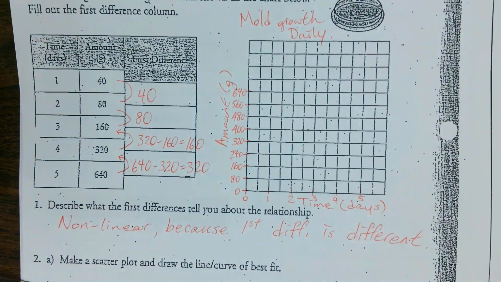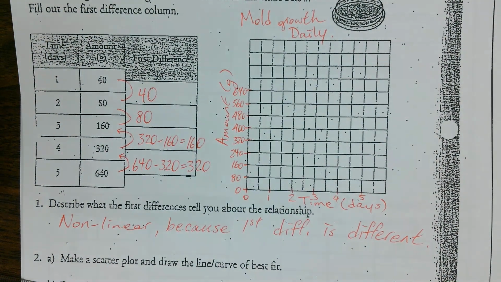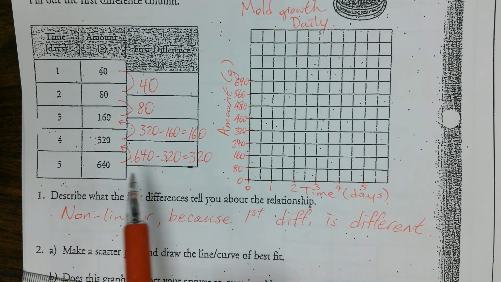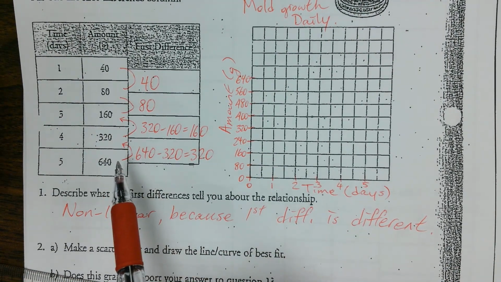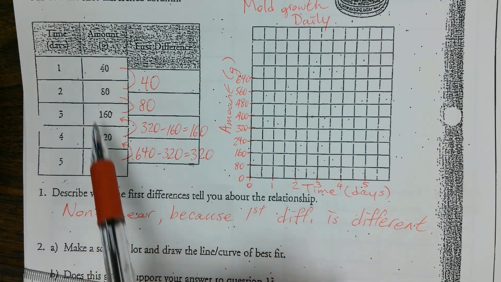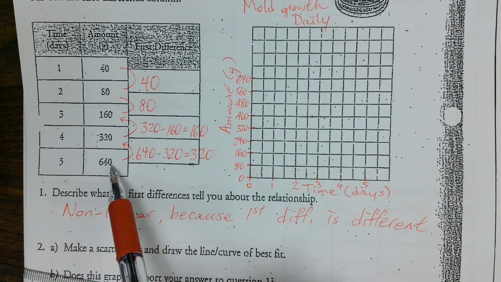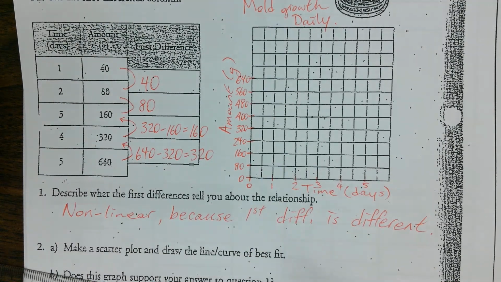Okay, so I went up by 80 per square. So how I got that scale is because I looked at my y value. I had to go all the way up to 640. So that's why I chose 80.